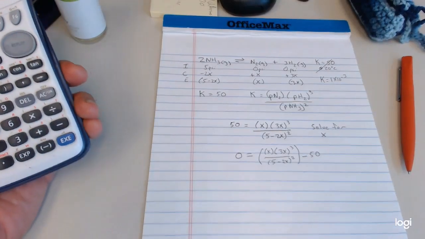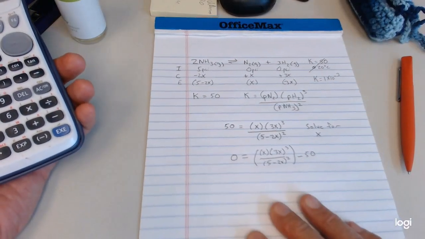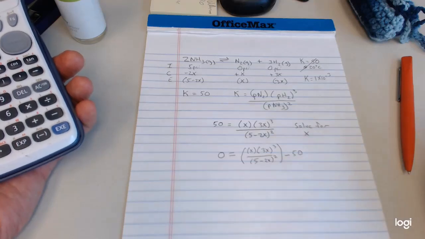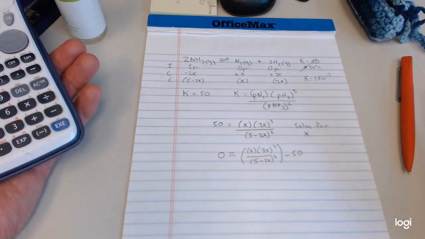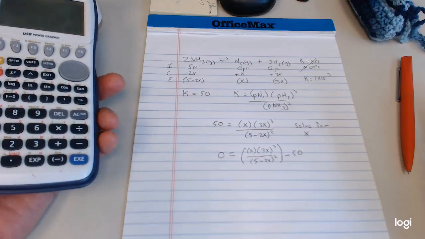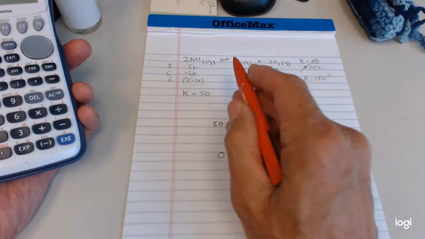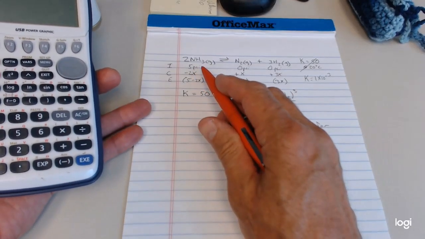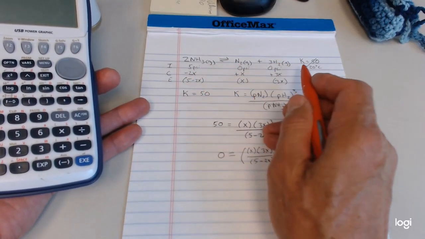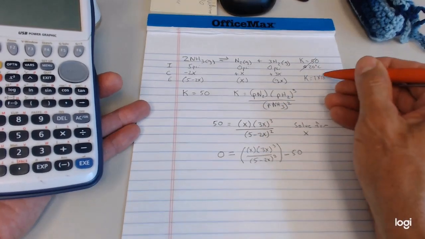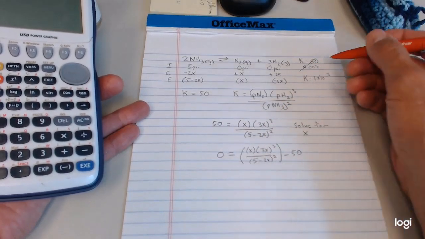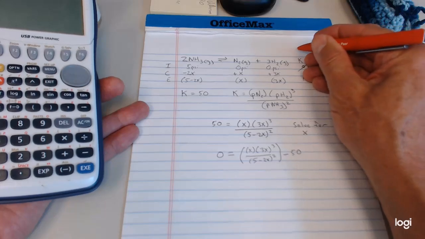Okay, what I want to do now is demonstrate how to solve for an equilibrium expression which is greater than a quadratic using a Casio in this case. So basically I've set up ammonia decomposing into nitrogen and hydrogen. I've got a K set here. I'm going to reset it. I'm going to say that the K is 50.